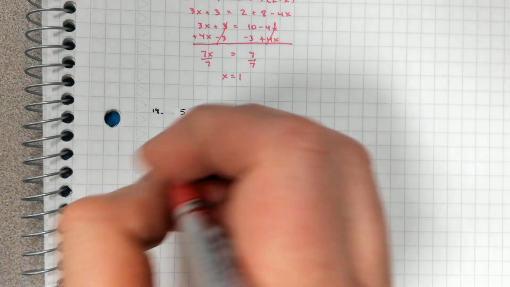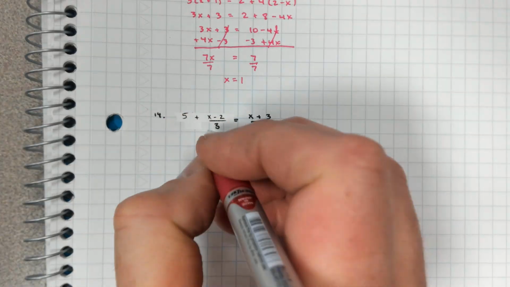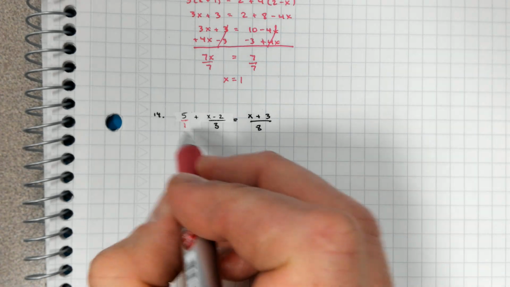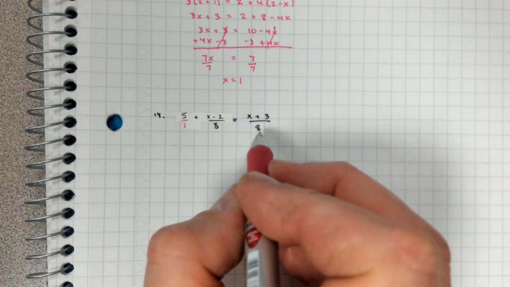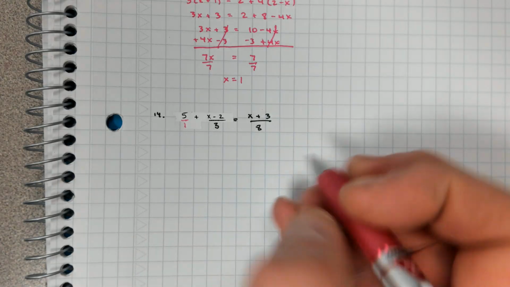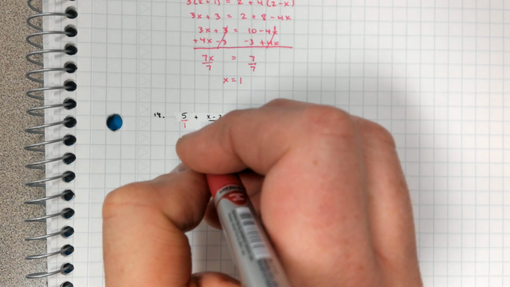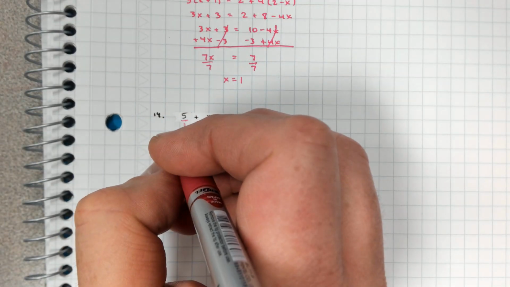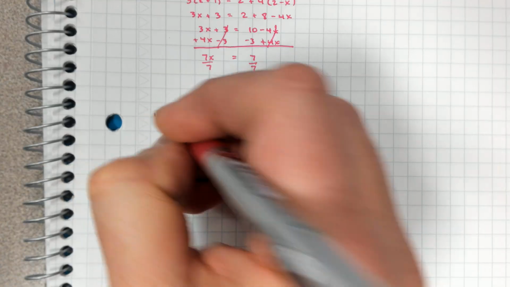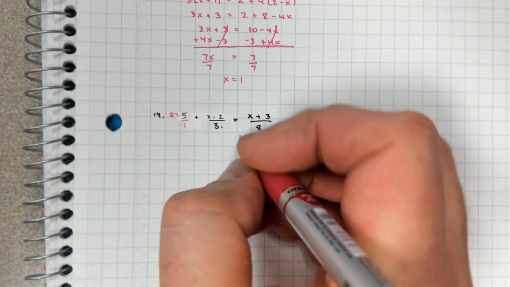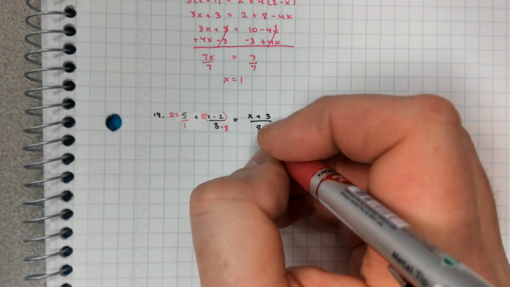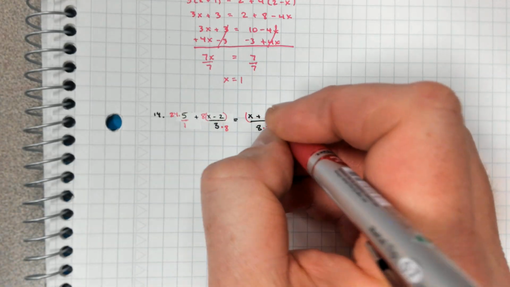Alright, let's go on to number 14. So I'm going to get a denominator here first. Looking for a common multiple between 1, 3, and 8. So the only thing I'm thinking here is 24. So I'm going to multiply. This one needs to be multiplied by 24. This one needs to be multiplied by 8, so times 8 up on the denominator, times 3 down here, so times 3 up here.